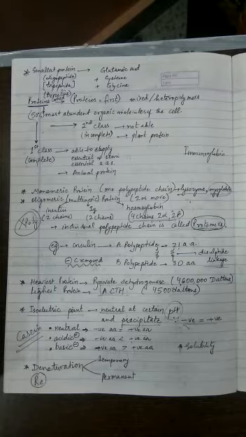If it is a minor alteration, then when the correct conditions are there, this temporary denaturation will be overcome by renaturation. That means establishment of the previous bonds again, and the protein becomes a functional one. So denaturation causes non-functioning of the protein. It could be temporary or it could be permanent.